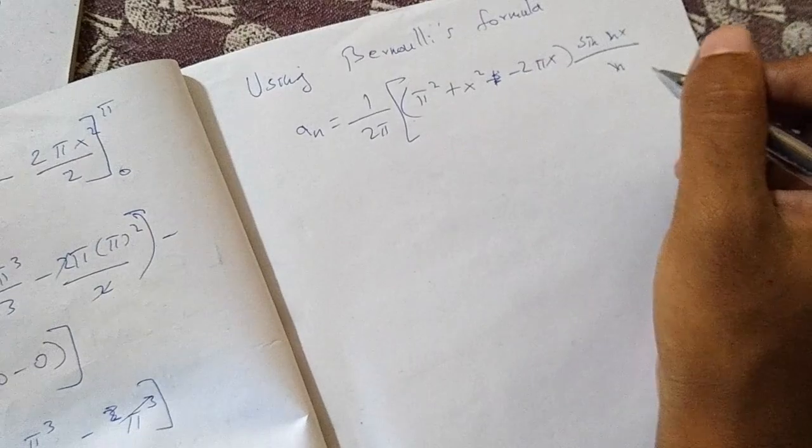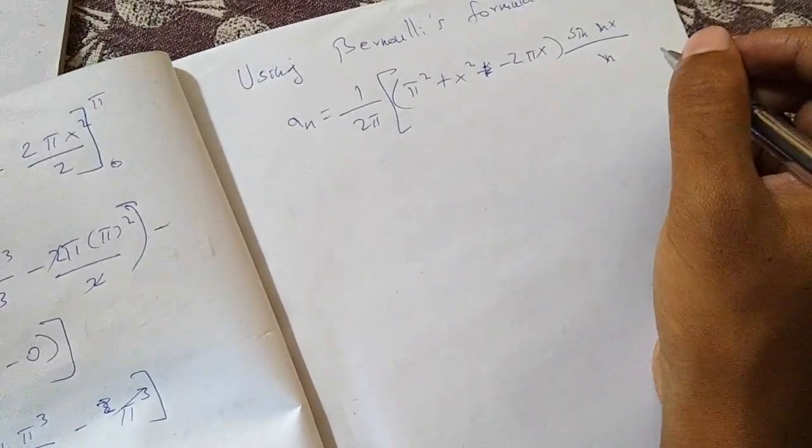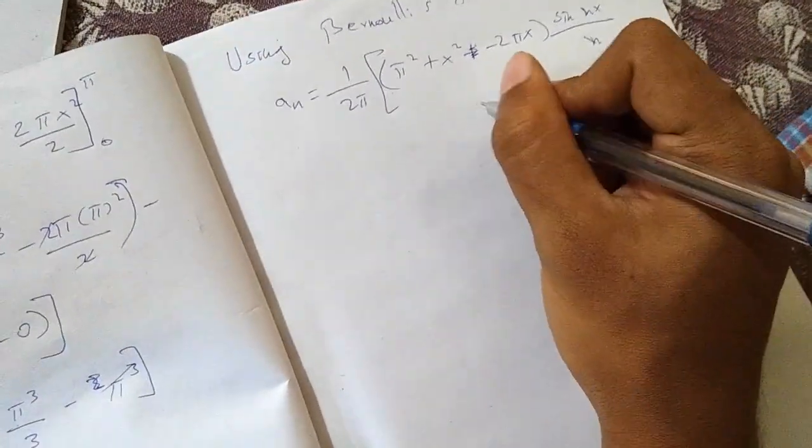Now see it like a u v, we do an integration with respect to x, of course.